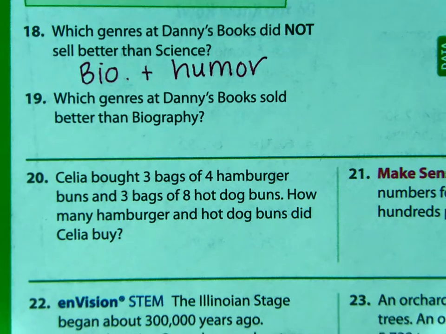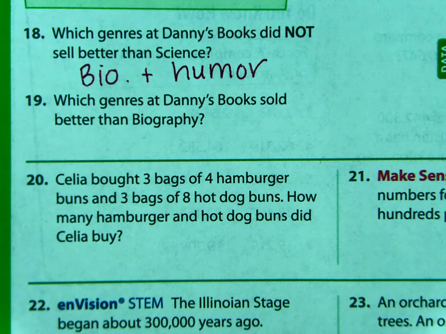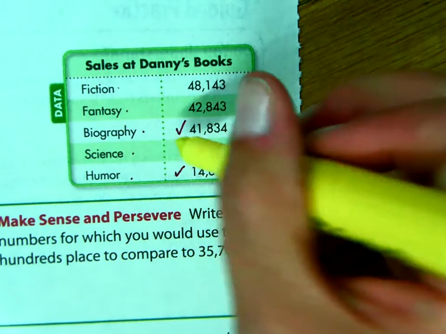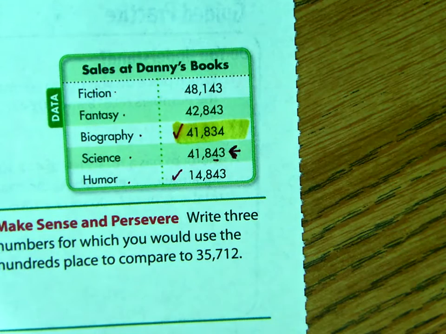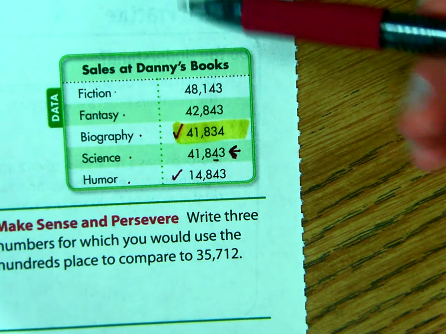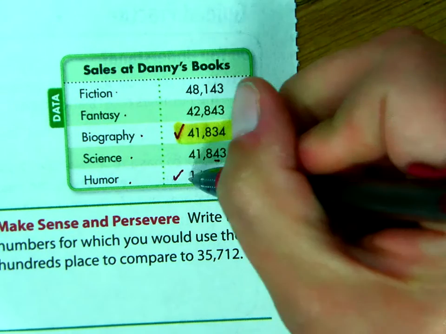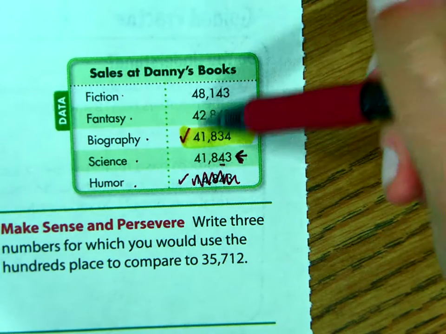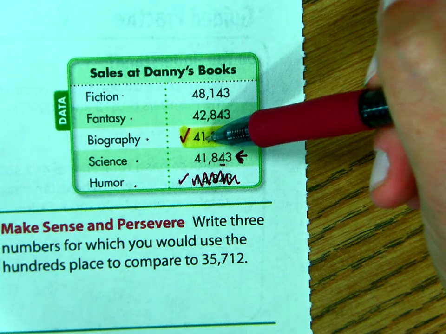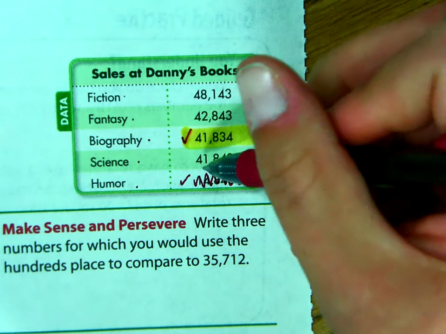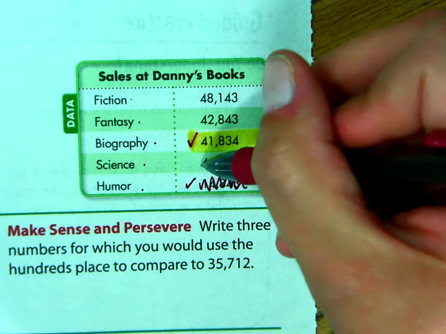Number 19. Which genres at Danny's books sold better than biography? So I want to find out which are greater than biography. So I'm going to highlight. I need to find the amounts that are greater than that number right there. So I'm looking for, let's see, I can't compare in the 10,000s. It's going to get rid of humor. Let me look. I need a number that's either 1 or greater than. Well, I know science isn't that because I just said biography had more. We're trying to find the ones that sold more than biography, so science is out.